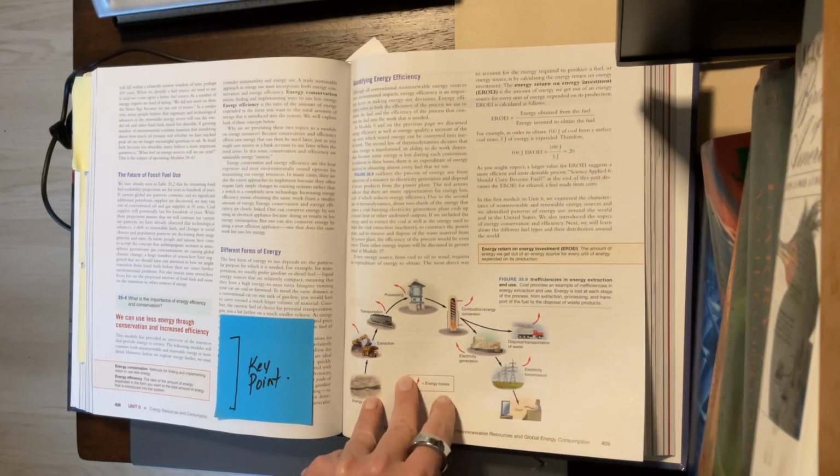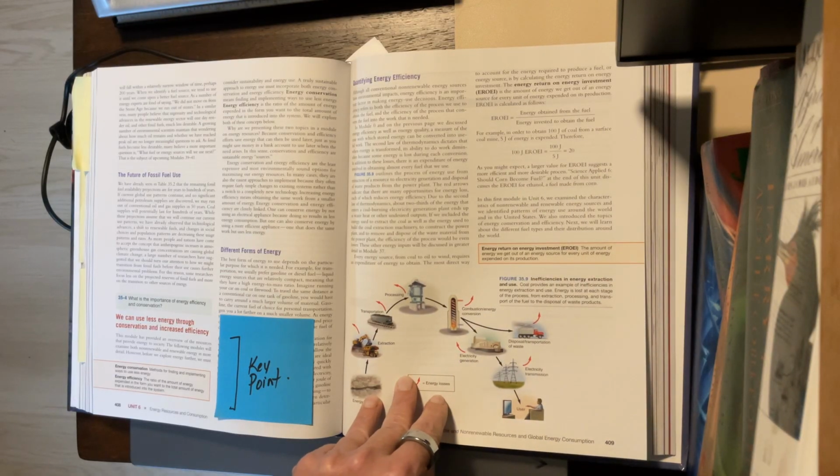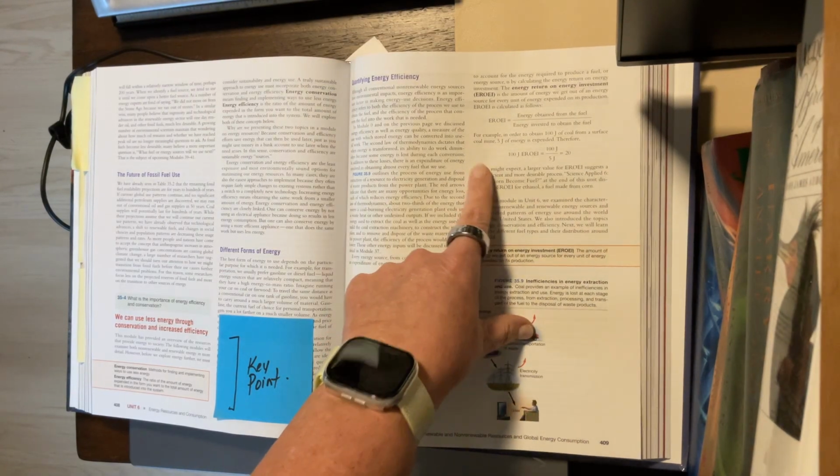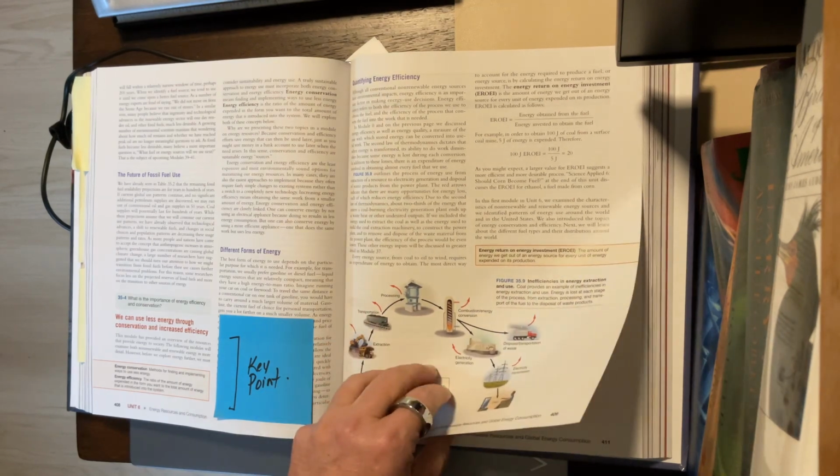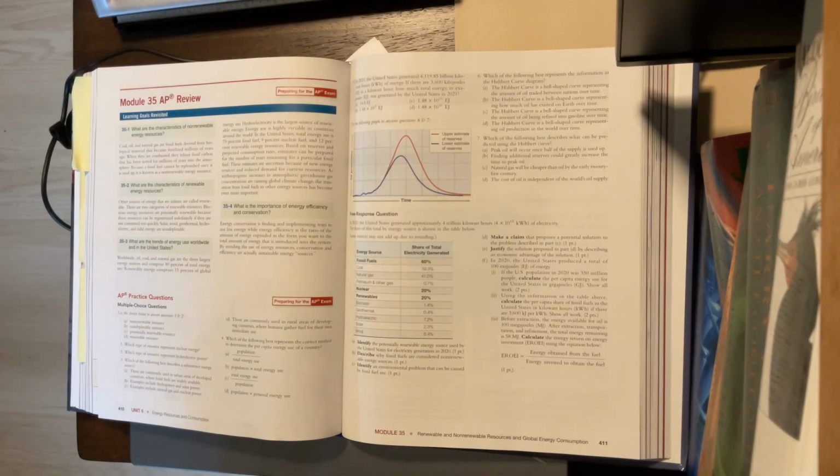Let's see, quantifying energy efficiency. You do not need to understand this equation at all, but you do need to understand that we can't actually quantify that. And so that's pretty much it for Module 35. So if you have any questions, make sure you're talking to me in class, and I will see you guys for Module 36.